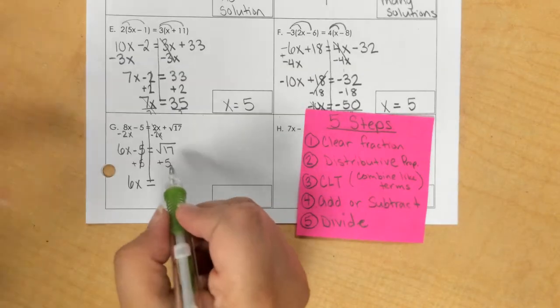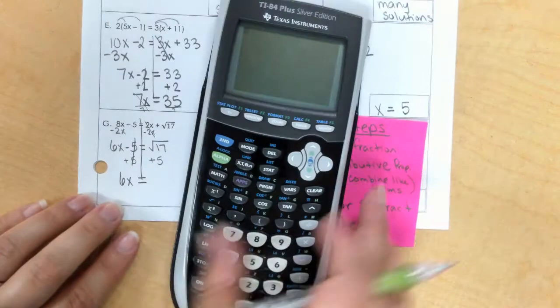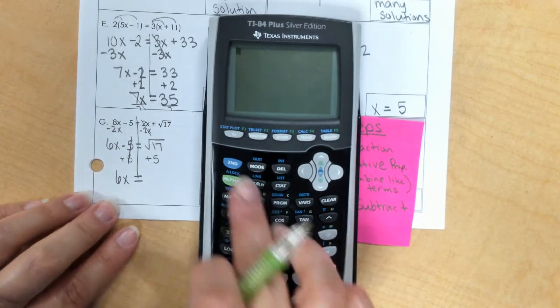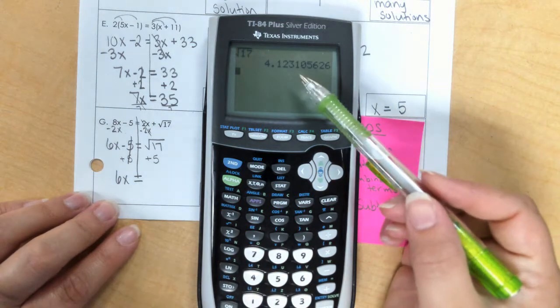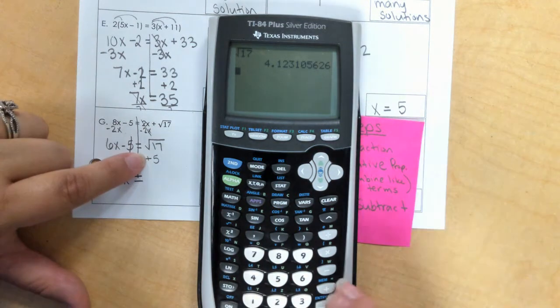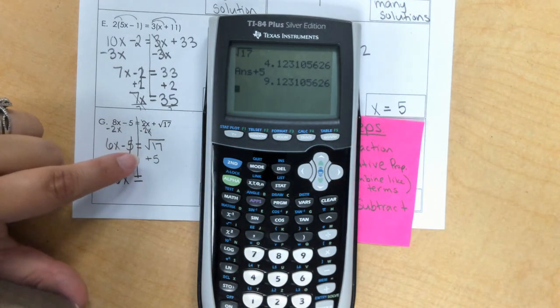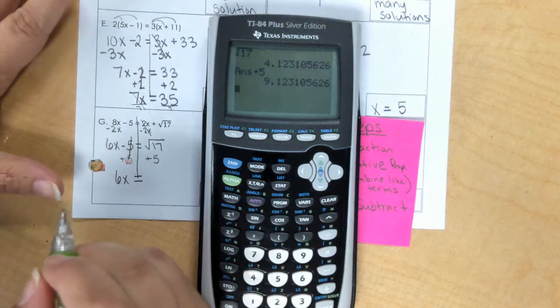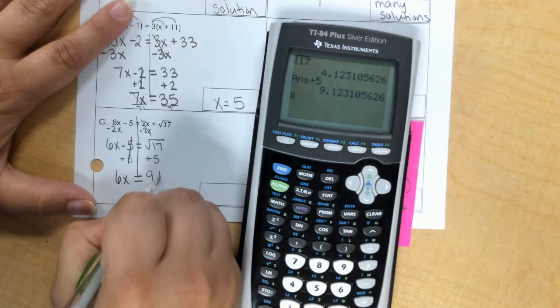So in the calculator, I am going to have to go ahead and do the square root of 17. So it gives me this decimal, but I have to add 5 to that. So I hit plus 5. And that gives me 9.123. So I'm going to go ahead and write down that number.